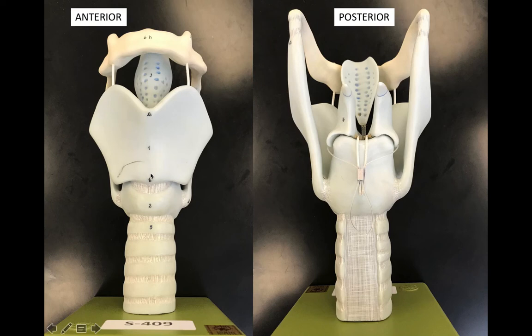The middle section here, it's prominent. We call it the laryngeal prominence, aka the Adam's apple. It sticks out. You can see it in males pretty well. What else do you need to know about the thyroid cartilage? It's made up of hyaline cartilage.